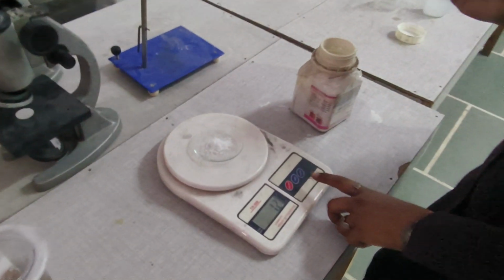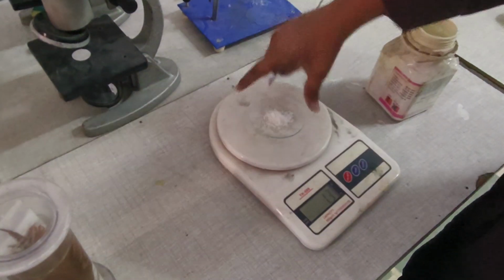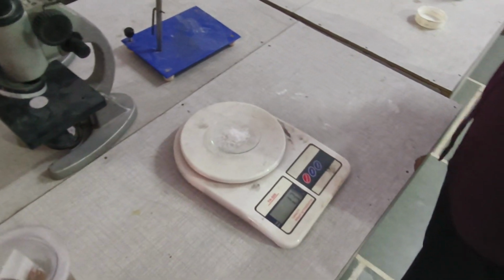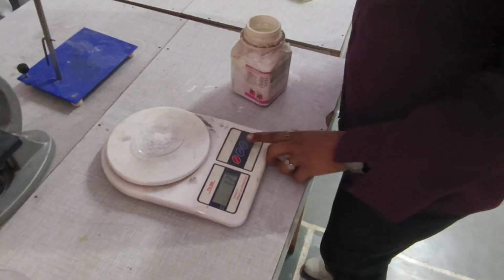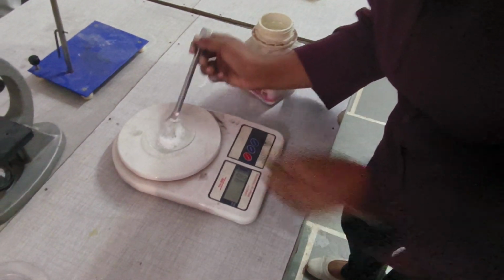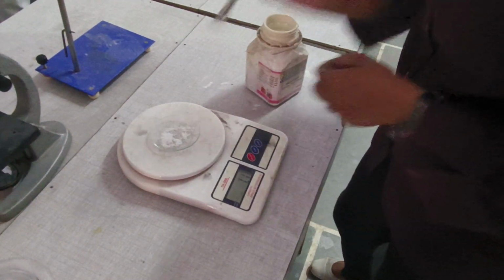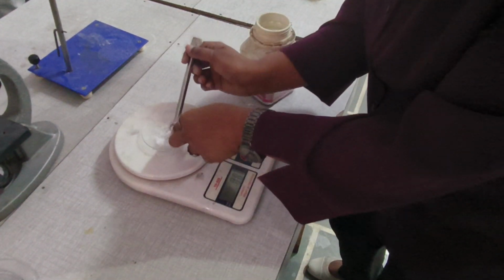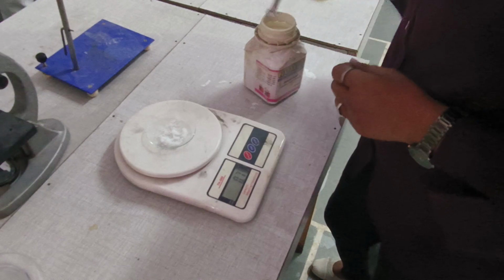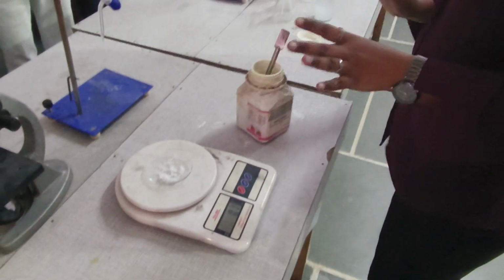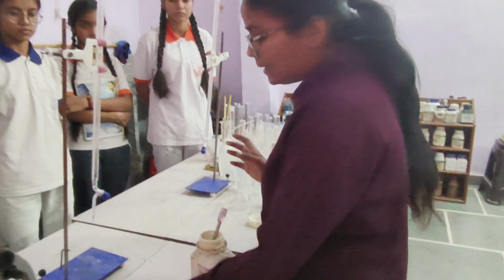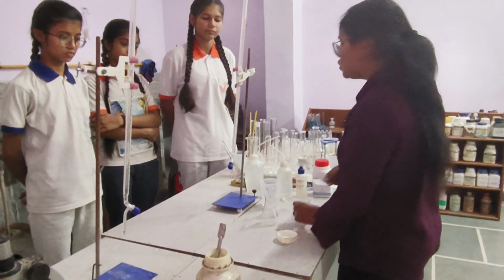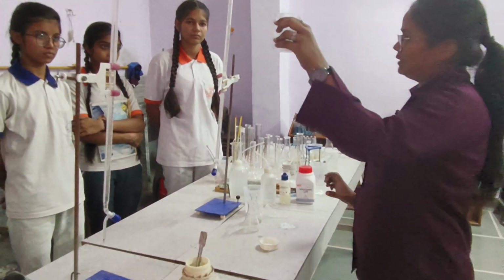And we have to click on the tare button to remove the watch glass weight, because we have to measure only the oxalic acid weight. So extra oxalic acid we will take up. So it is around 0.7, meaning we need 0.63, but it is around 0.7 gram. So now we will use the standard solution of oxalic acid which we have made earlier.